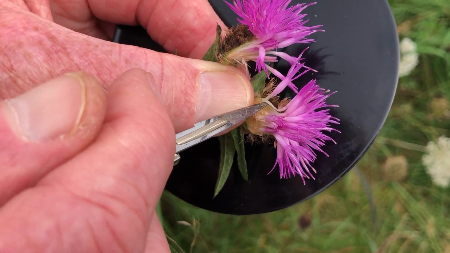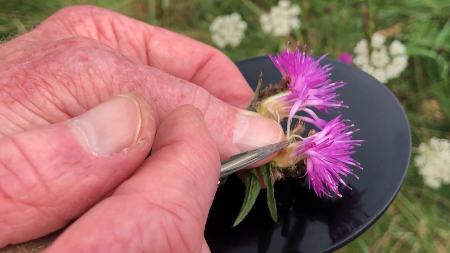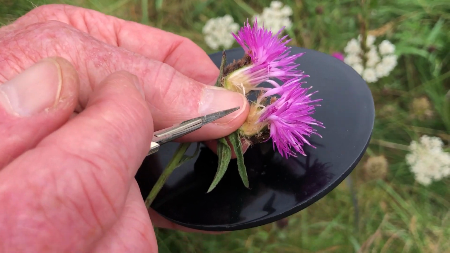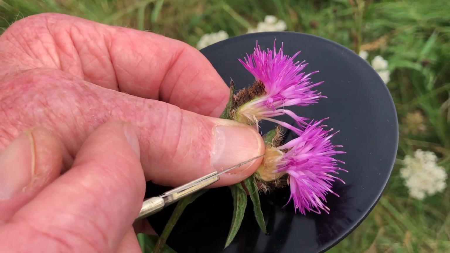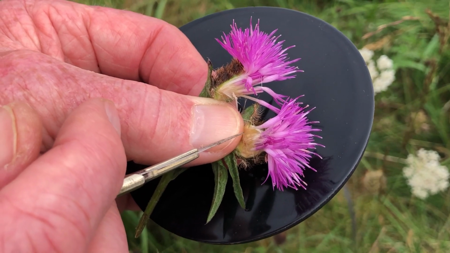That pipette is about 10 millimeters long and contains nectar, which is only accessible to insects with long tongues. So long-tongued bees, butterflies and certain groups of moths.